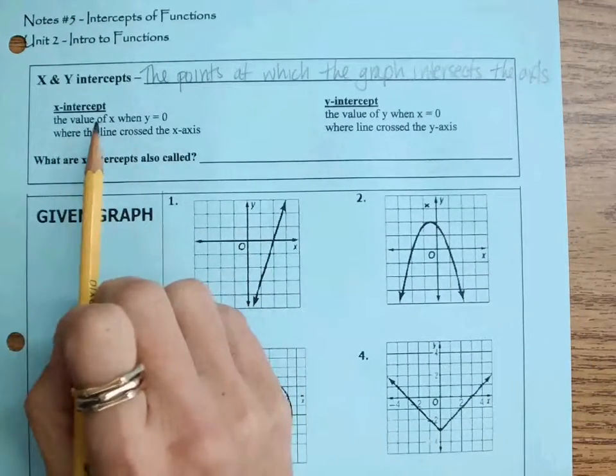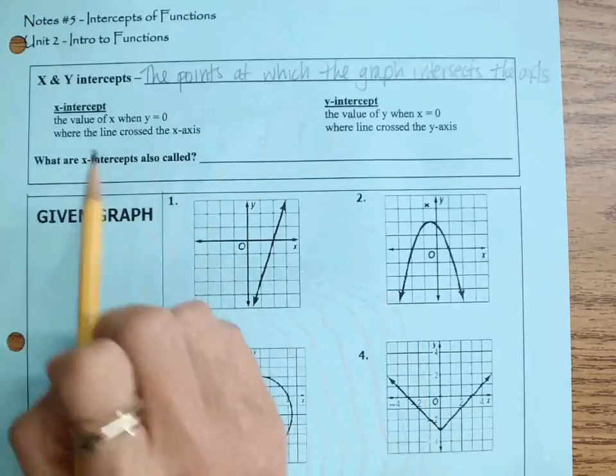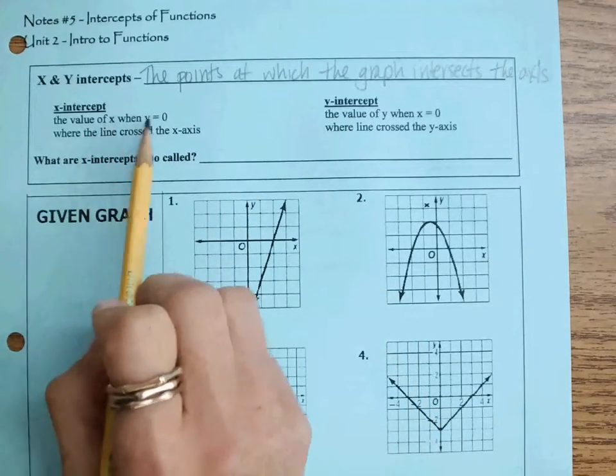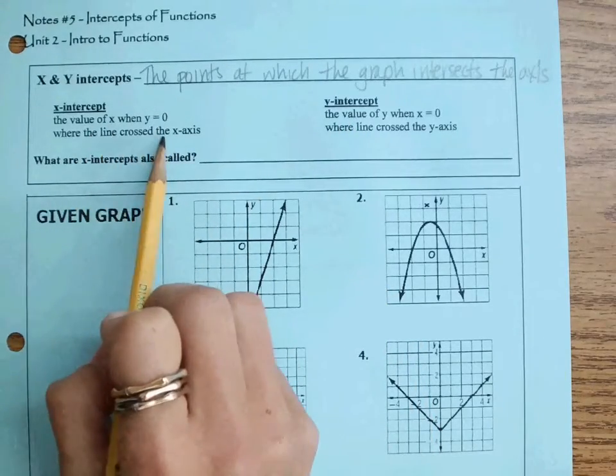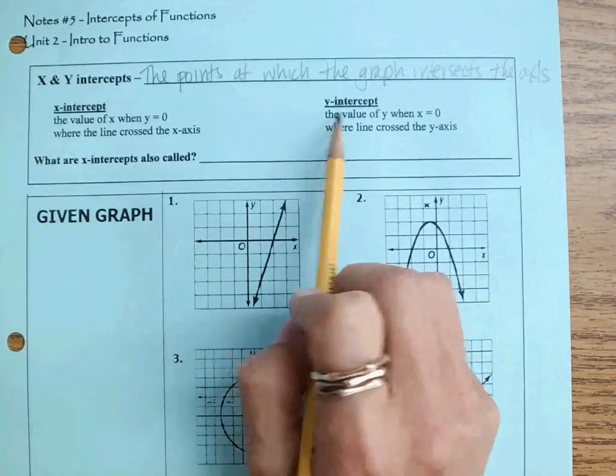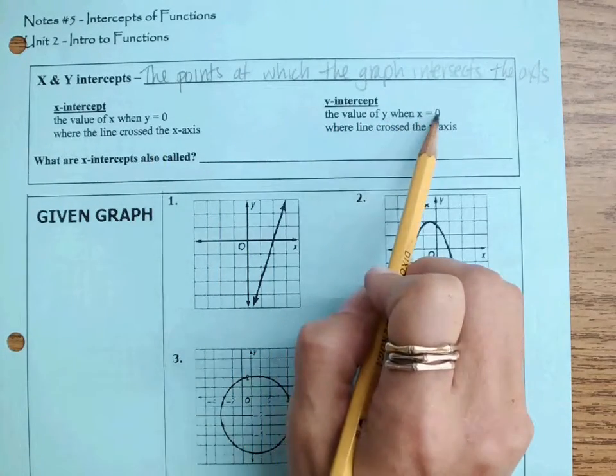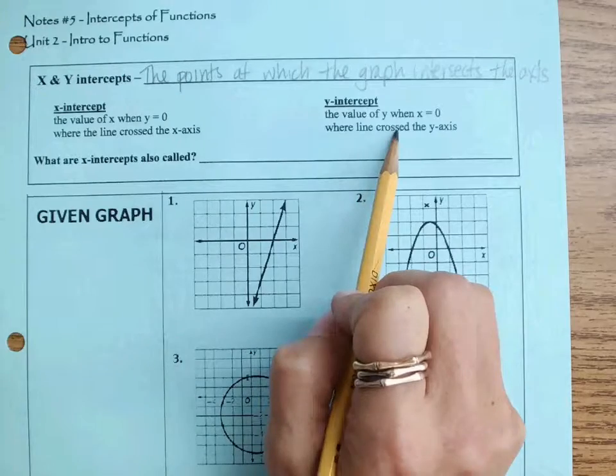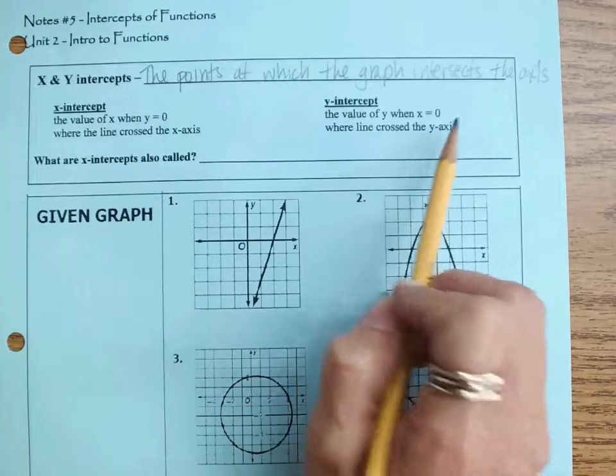So we have two different kinds, x-intercepts and y-intercepts. The x-intercept is the value of x when y equals 0. It's where the line crosses the x-axis. The y-intercept is the value of y when x equals 0, where the line crosses the y-axis.